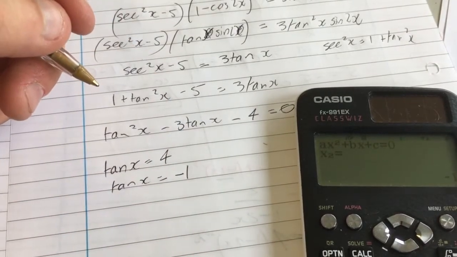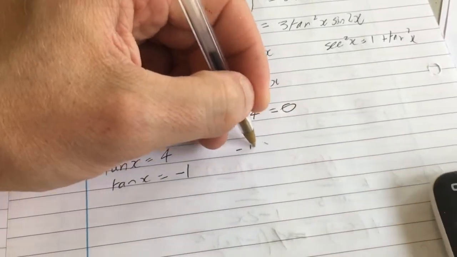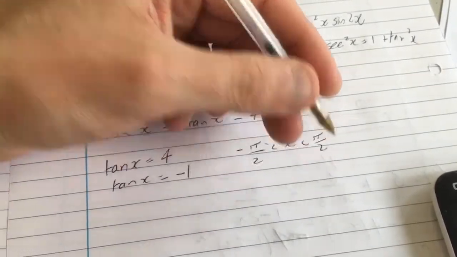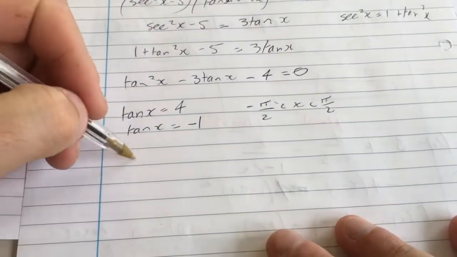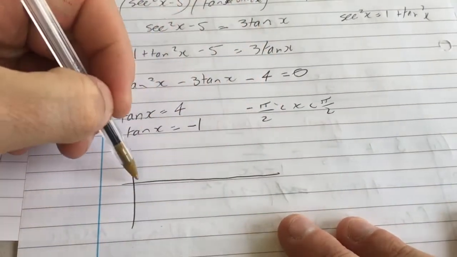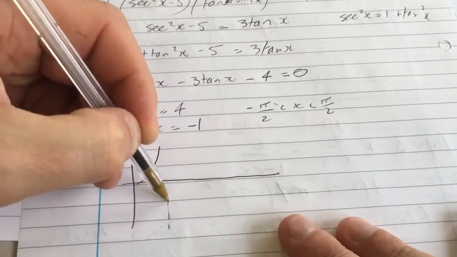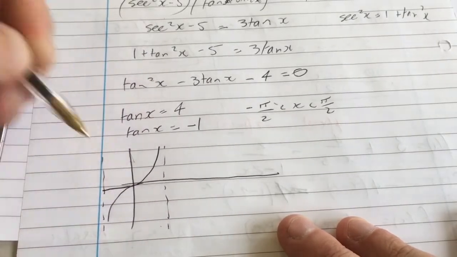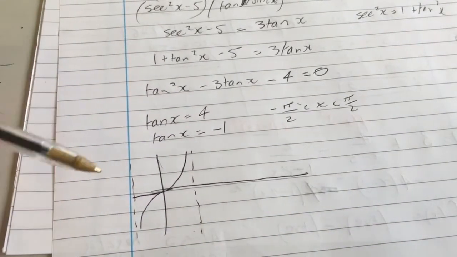And we're trying to solve it for the limits minus pi by 2 to x to pi by 2. So do a quick sketch of tan. That's tan for our limits, so we're not going to get many solutions.